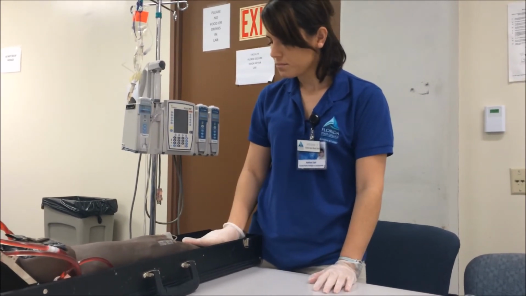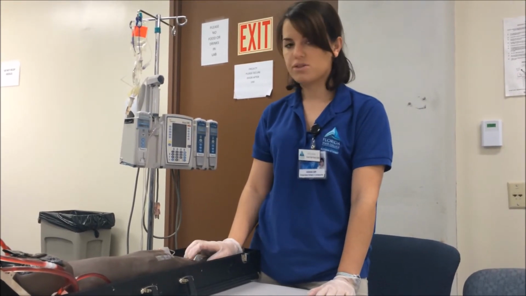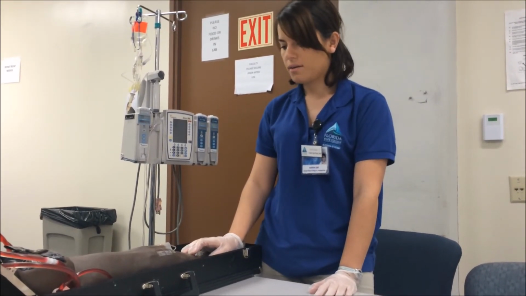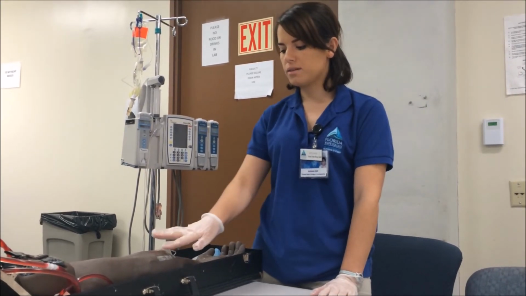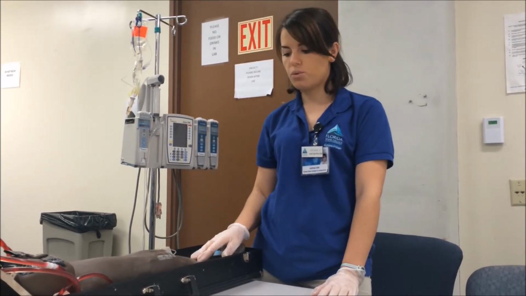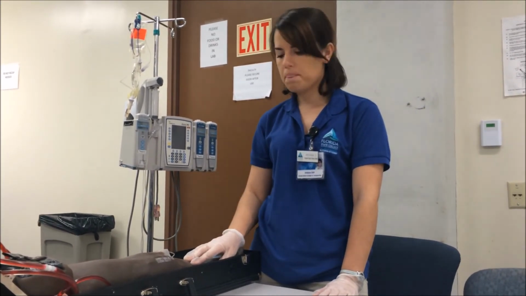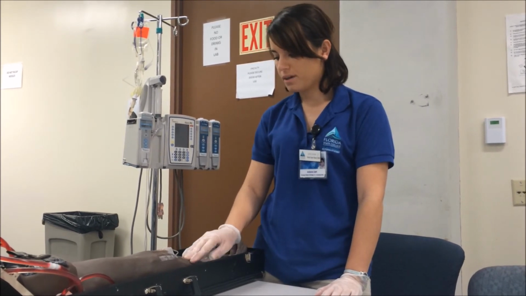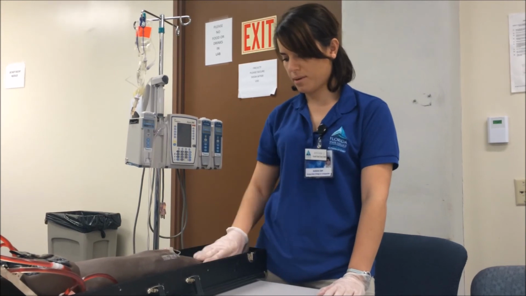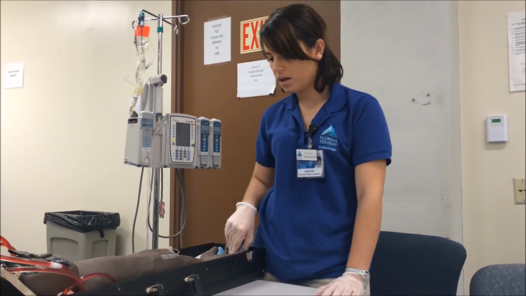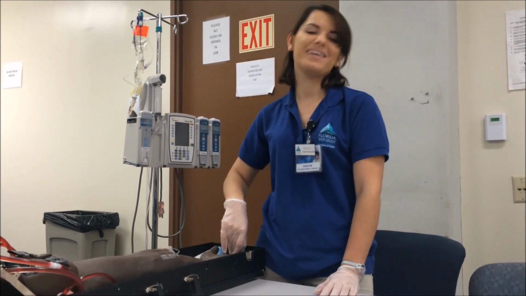And now I'll move on to documentation, and I will document the time, the drug, the dose and the route, and then also document the site of the IV insertion, which was no redness or swelling or infiltration, and the intake and output, and also how my patient tolerated the procedure, and I believe my patient tolerated the procedure well, and I believe that completes the IV piggyback.